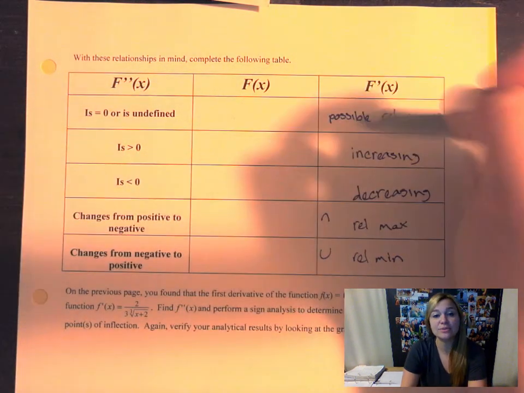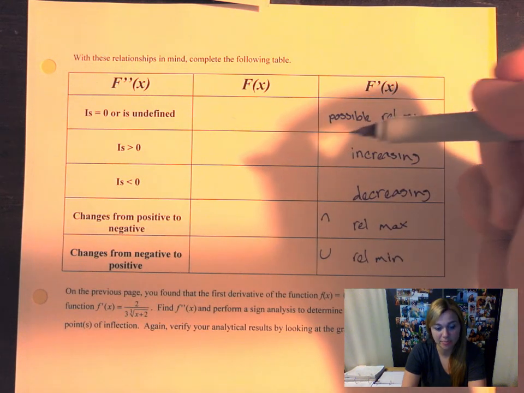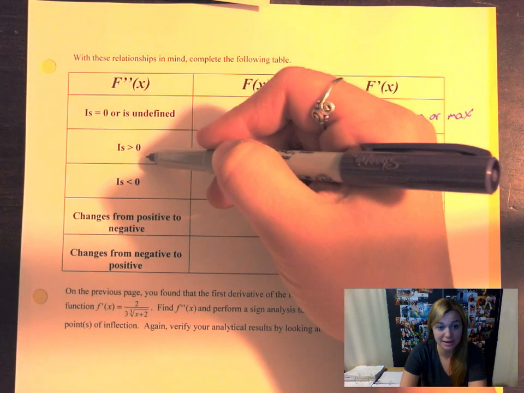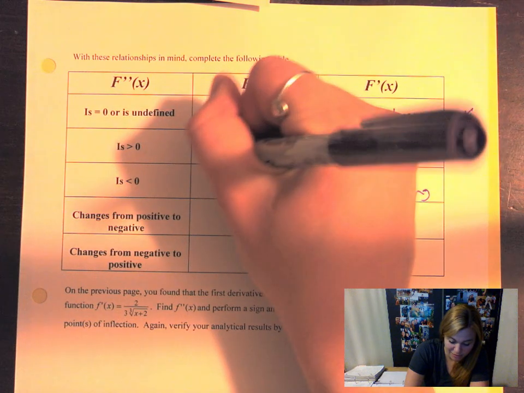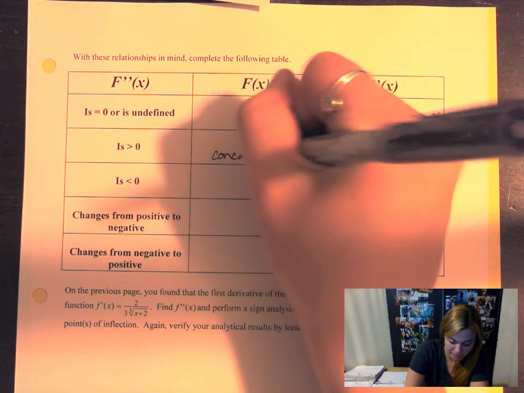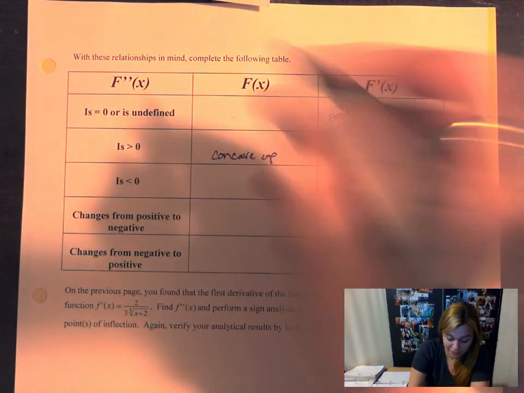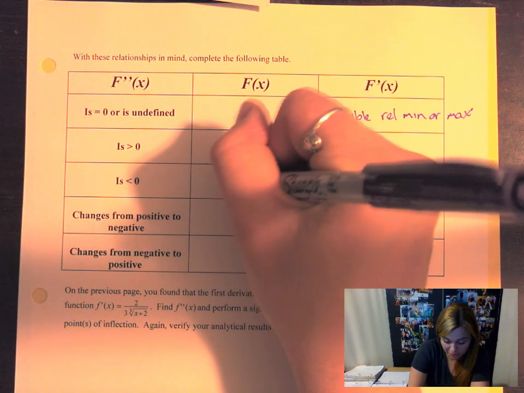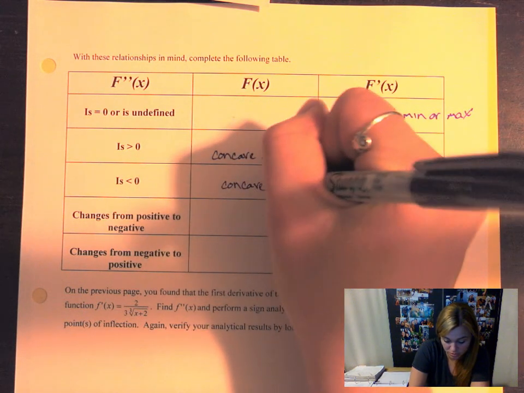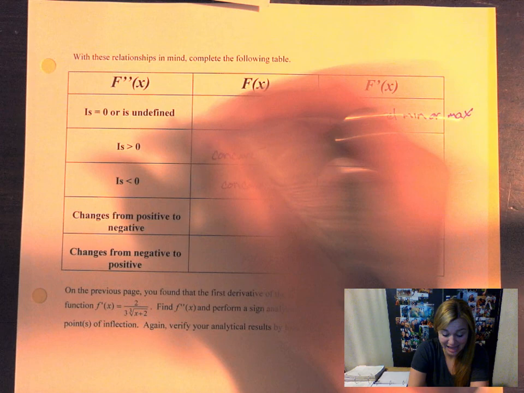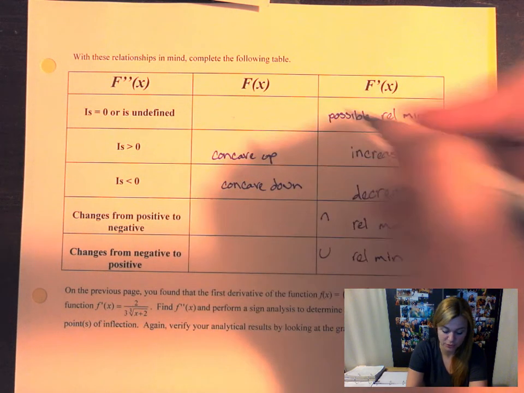But now we have some new relationships to also think about. If f double prime is positive, f of x is concave up. Negative, concave down. Think about it. If you're negative, you're sad. If you're positive, you're happy most of the time.